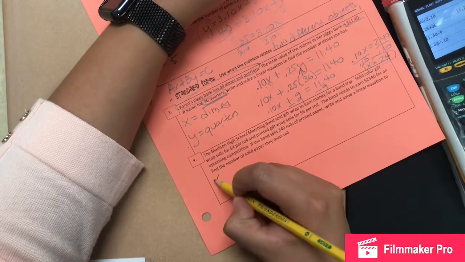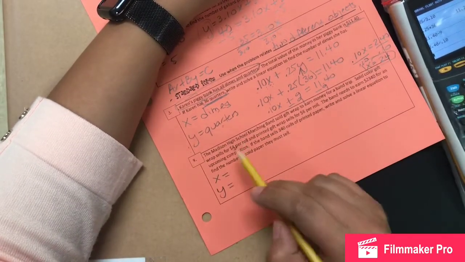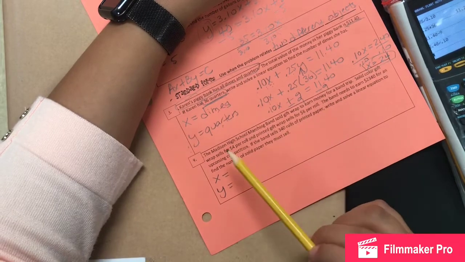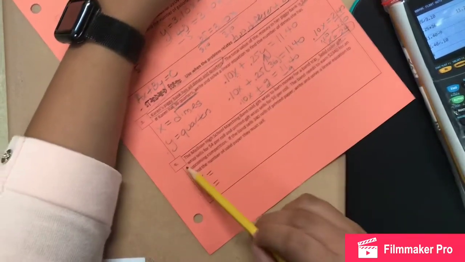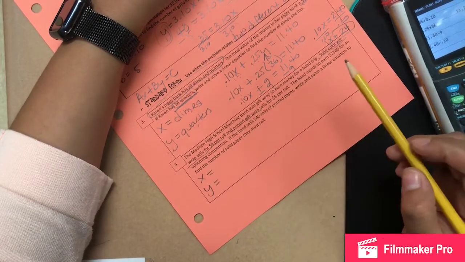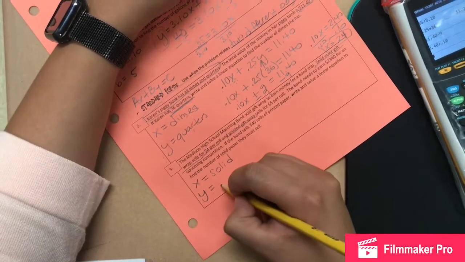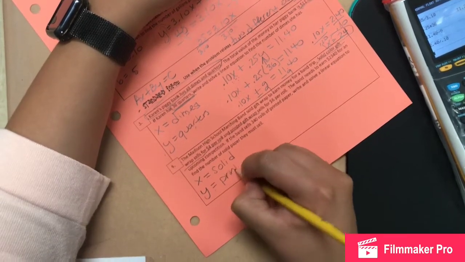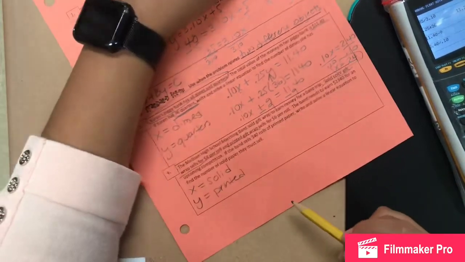Did you see it? We first have to find what two different objects are there. And this one's a little tricky, but it's easy once you read it. It says we have a solid colored gift wrap that sells for $4 per roll and a printed gift wrap. So we have X represent solid, and Y represent printed.